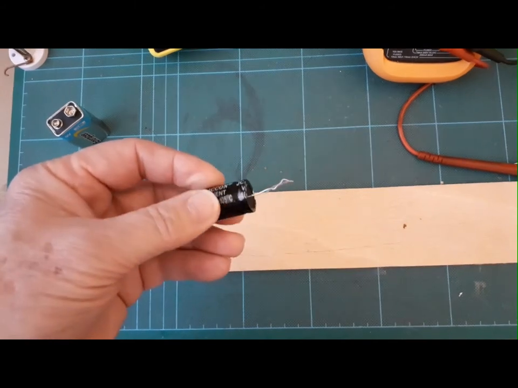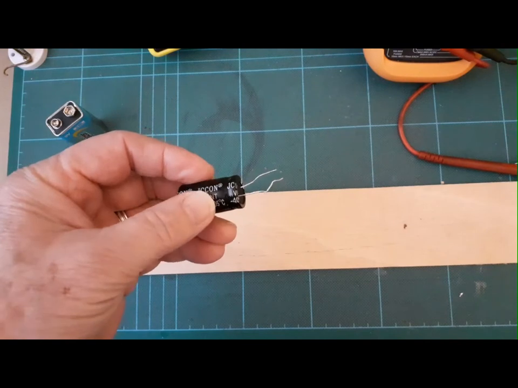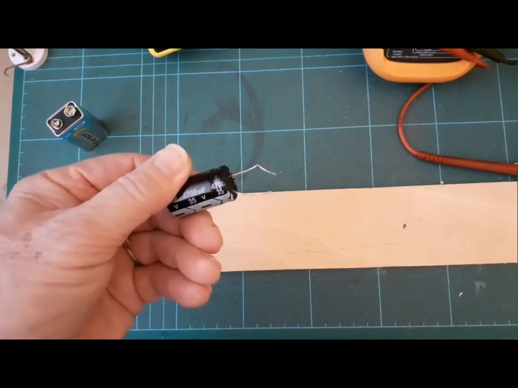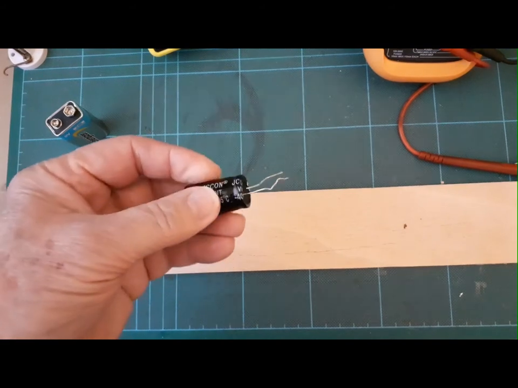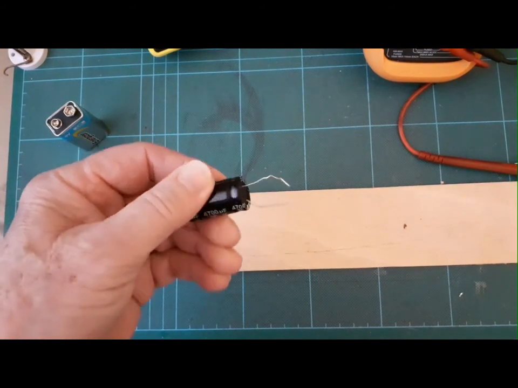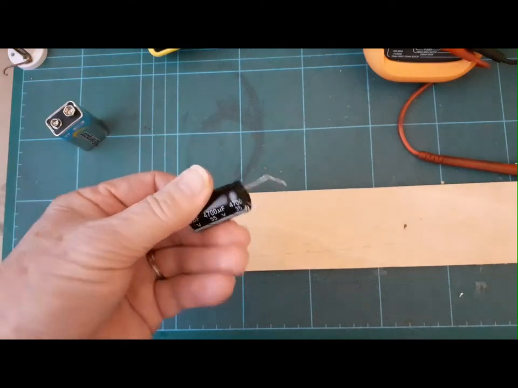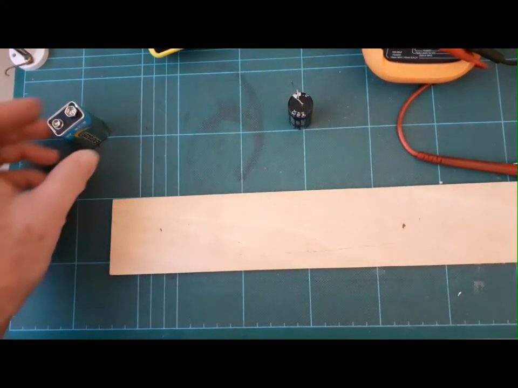It won't pass a DC current, but it will, if it's connected in parallel to the source of a DC current, store DC electricity, rather like a rechargeable battery. Look, let me show you. We'll put the capacitor to one side for a moment.